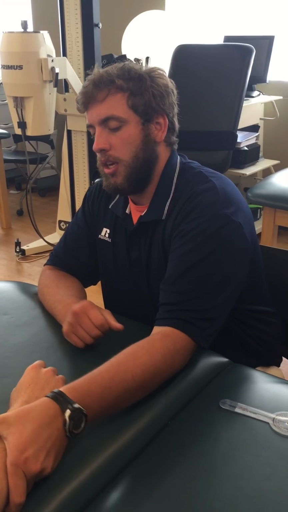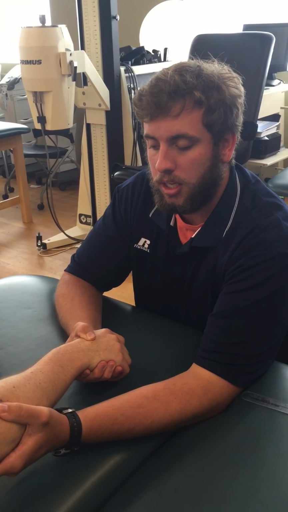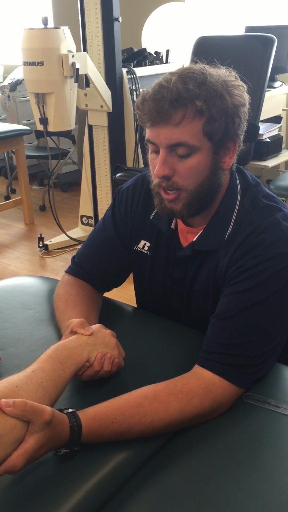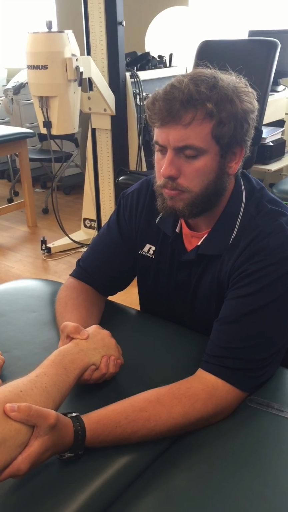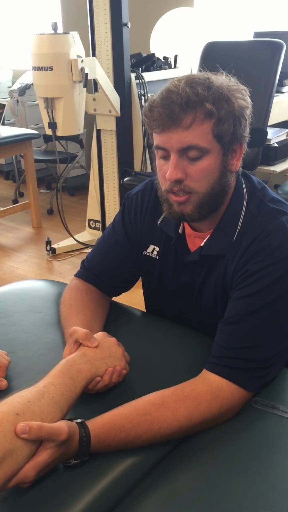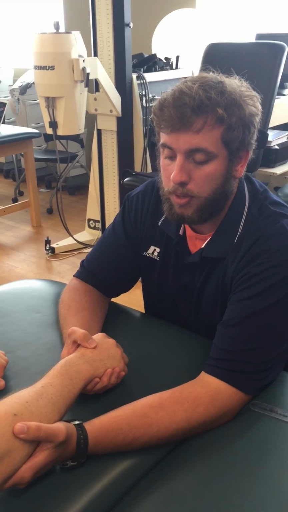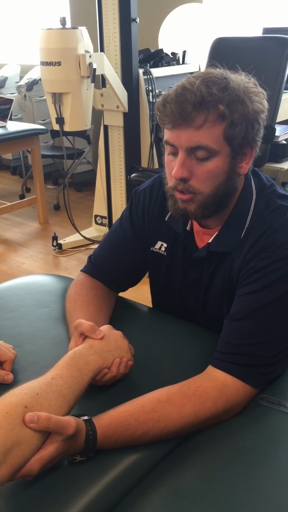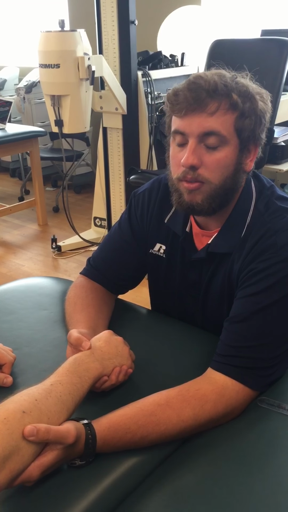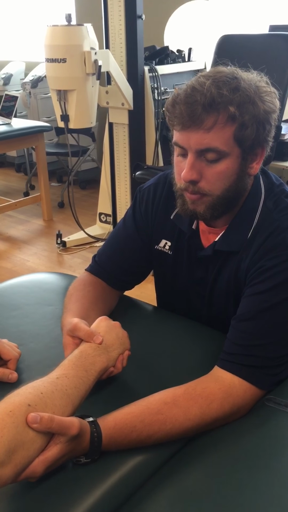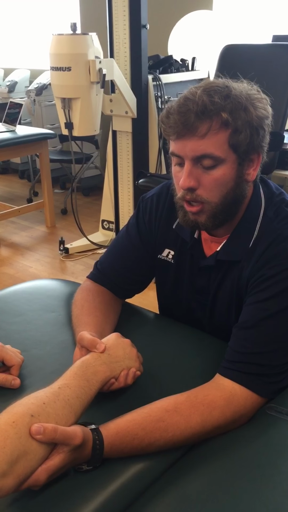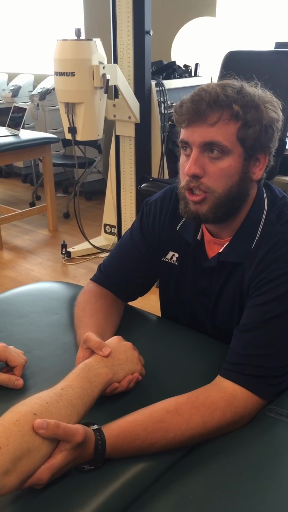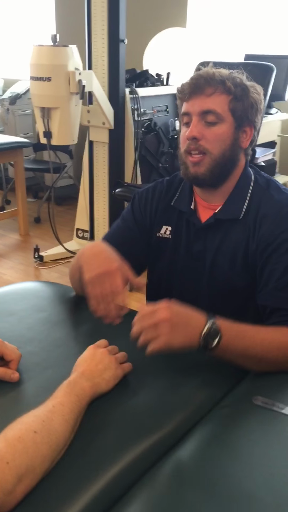I'll be doing 4 special tests. That will be the varus test. You stabilize the forearm. You provide a varus force, and a positive indication for that would be an RCL pathology, radial collateral ligament. And then I'll do the valgus test, excuse me, that will be testing the UCL. Positive sign would be UCL pathology, and then I will be doing the Phelan's test.